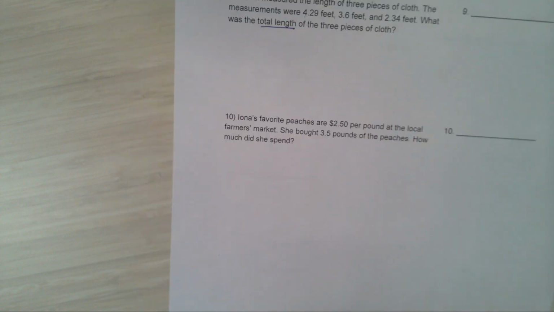All right. After you're finished, listen. When you're done, Miss Weaver's kids will put hers in the red box up here. My students, you can put them on this little desk right there. Then you will log on into ClearSight.